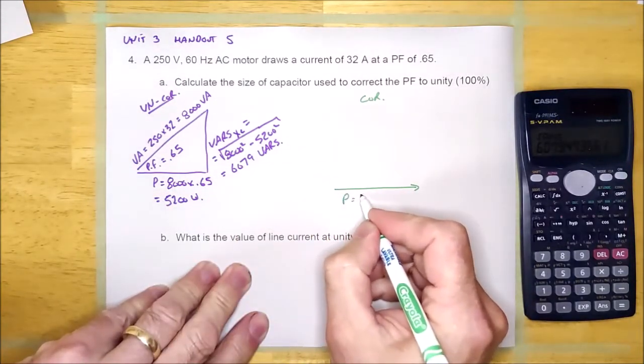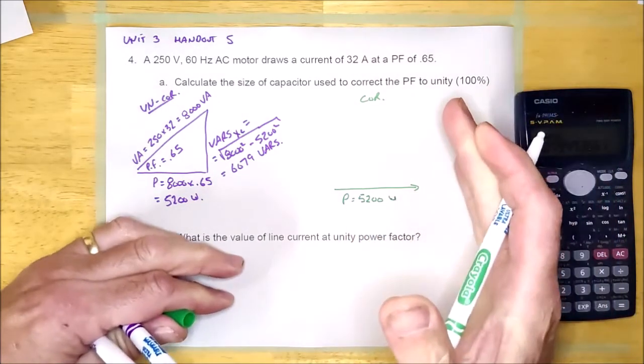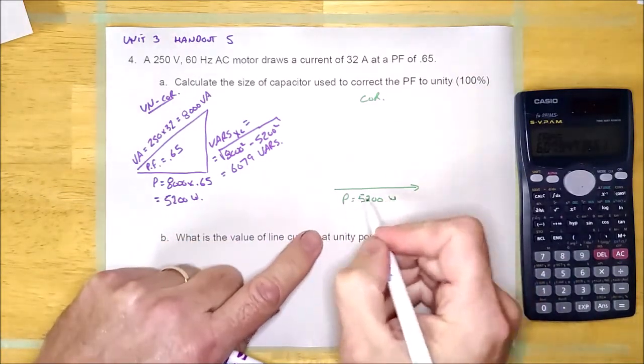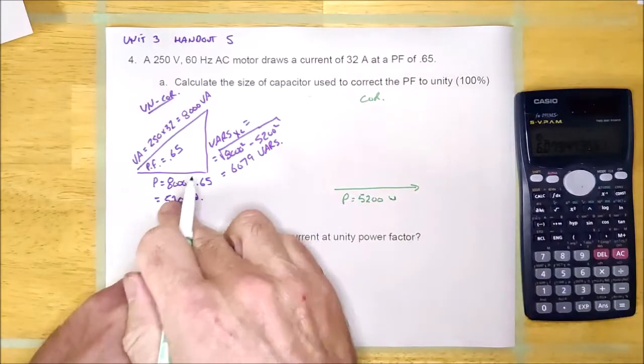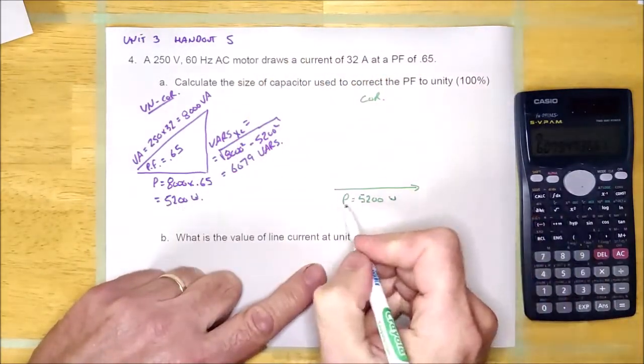That power will always be there, okay? There is nothing, you could add capacitors for a month. You are not going to reduce the true power in the circuit. That's going to be there. It's the resistance in this motor.